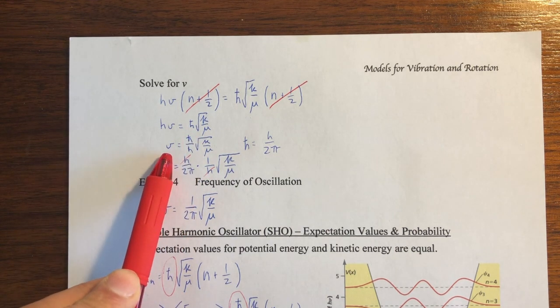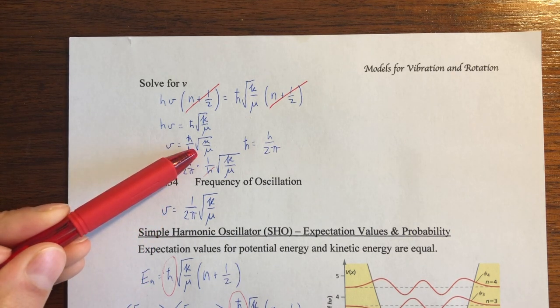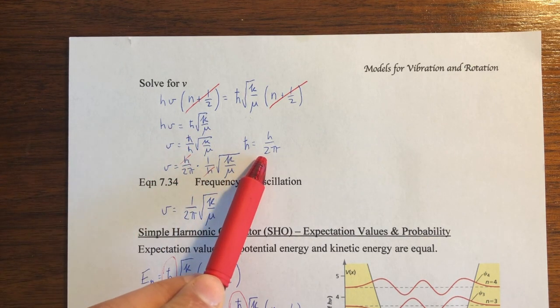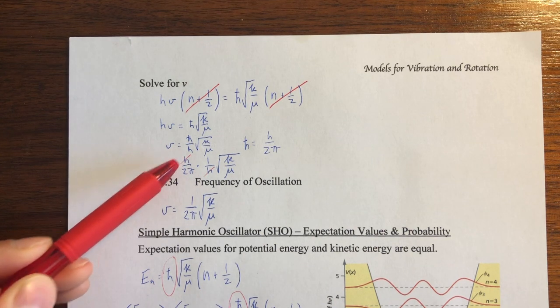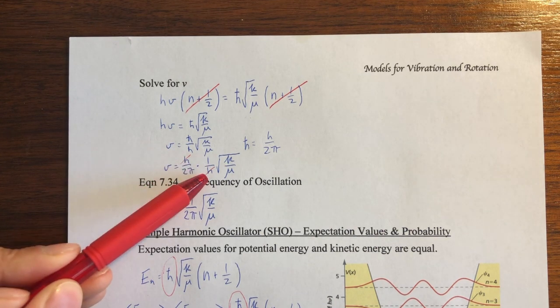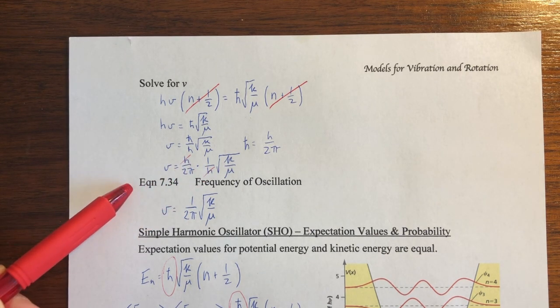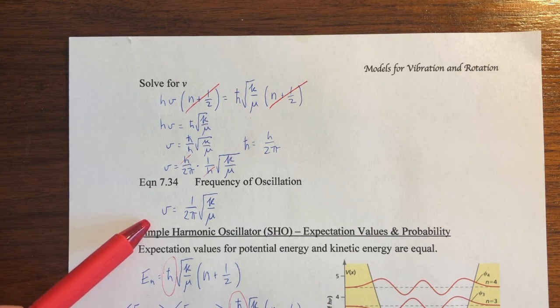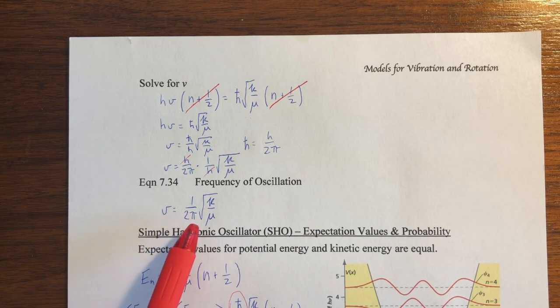We rearrange and find that nu is equal to h bar over h times root k over mu. We can substitute our expression for h bar, and we get that nu is equal to h over 2 pi times 1 over h. And those Planck's constants cancel, and what we're left with is equation 7.34, the frequency of oscillation. And so we can actually identify the equation for frequency for the simple harmonic oscillator, and that is equal to 1 divided by 2 pi times root k over mu.